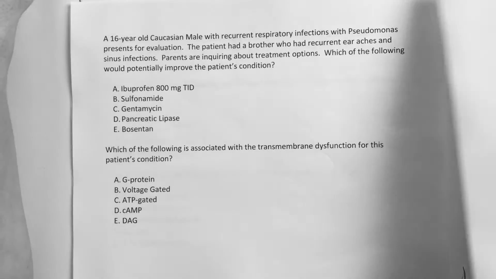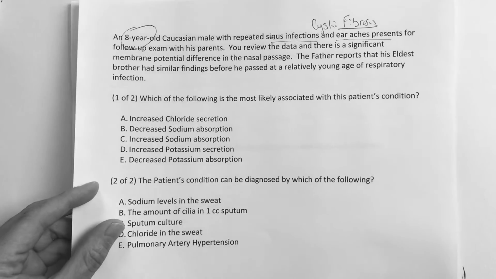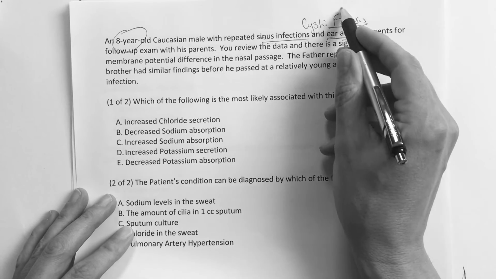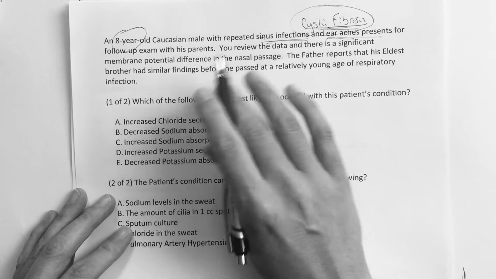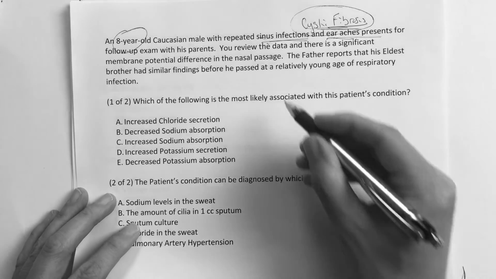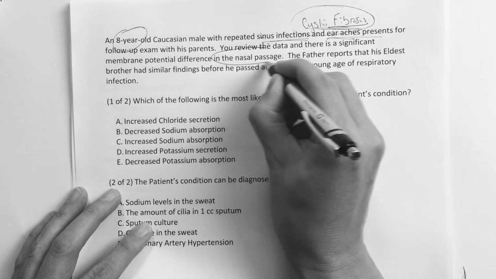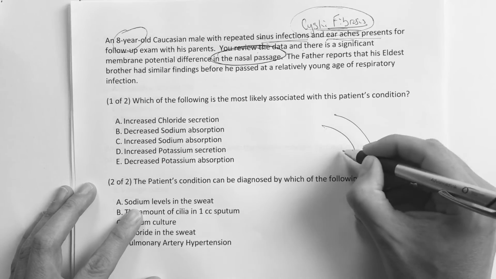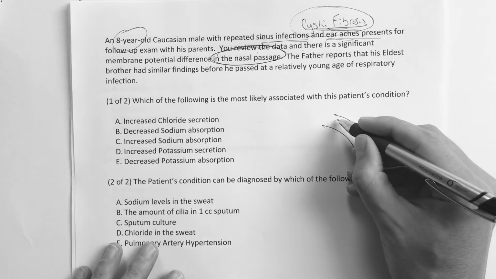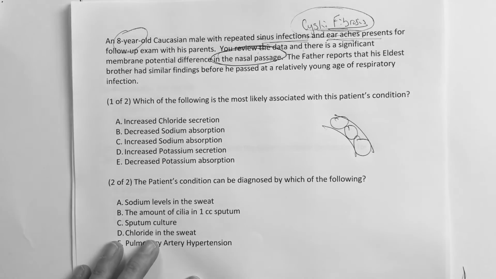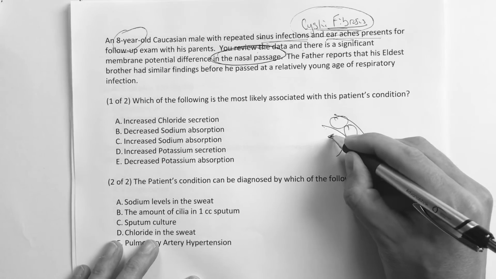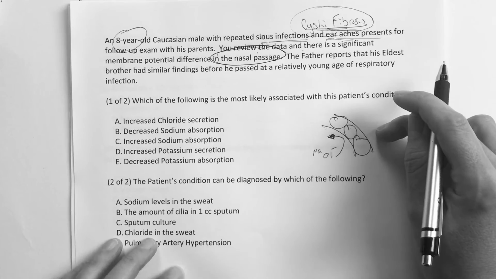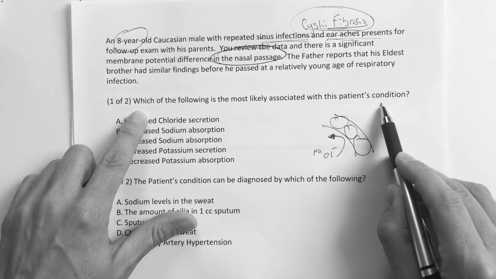So now let's apply that to this problem. Again, an 8-year-old, he's got repeated sinus infections and earaches. So we know it's cystic fibrosis. There's a little bit of a genetic component there. But where are we at? We're in the nasal passages. So which one applies? That's the one. It was like this, right? So we're here in the nasal passage, and which of the following is most likely associated with the patient's condition?